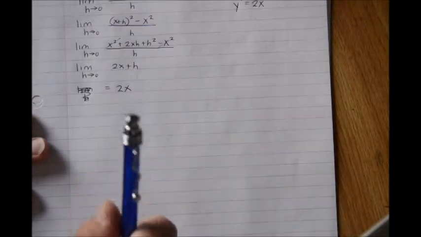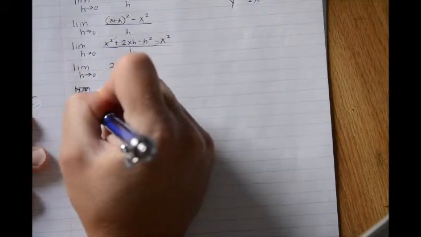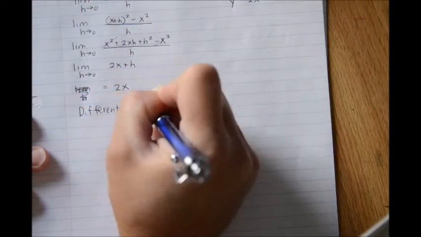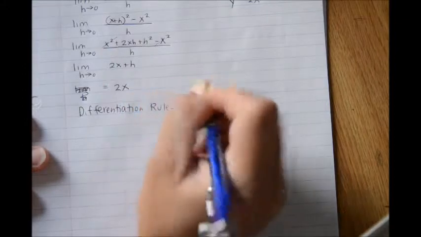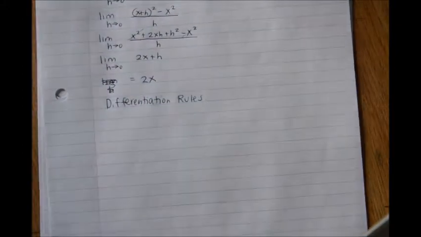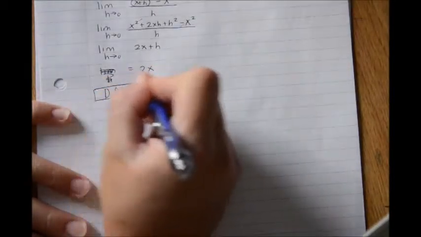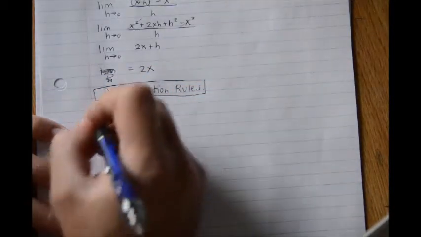Okay, so the first rule. You want to make flashcards of all of these. You will definitely be memorizing all of these to be able to use them often. So the first rule is what's called the constant rule.